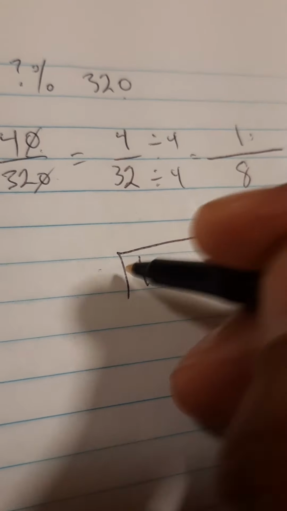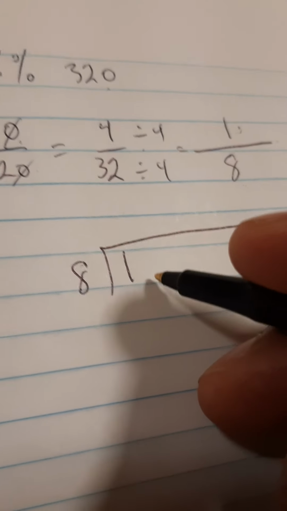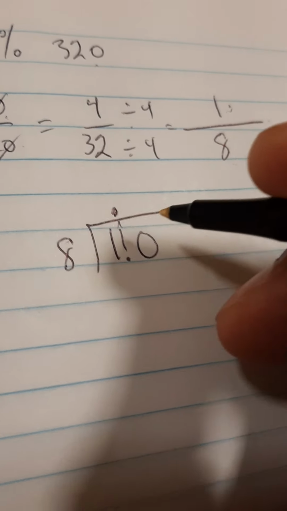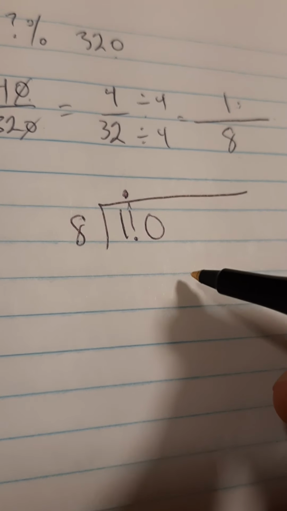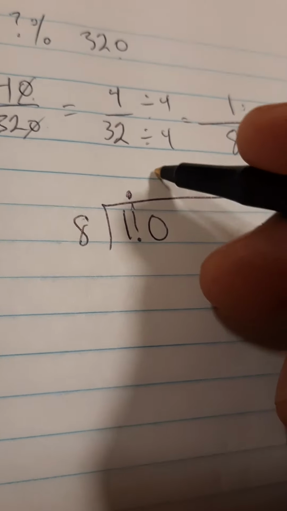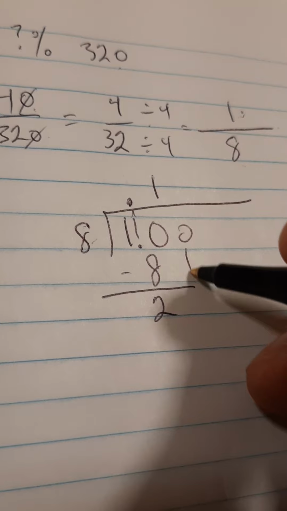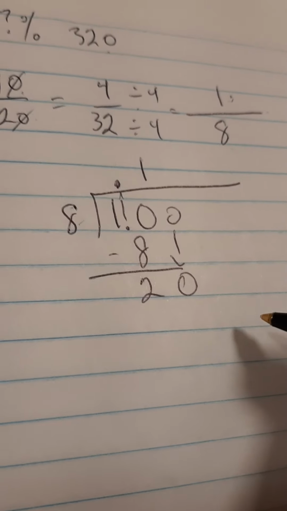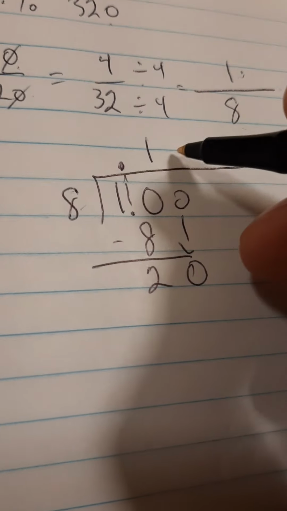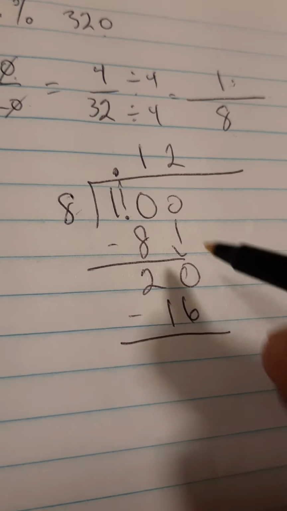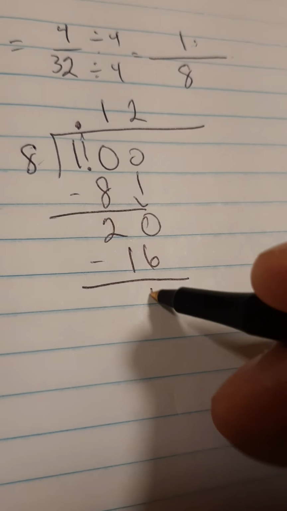Now we need to turn that into a decimal, don't we? So we're going to do our division next. 1 divided by 8. We're going to add a decimal because 8 can't go into 1. Let's put our decimal in the right spot on the top so it's in the right place. 8 goes into 10 one time. 8 times 1 is 8. 10 minus 8 is 2. Bring down the 0. 8 goes into 20 2 times. That'll be 16. 20 minus 16 is going to be 4.